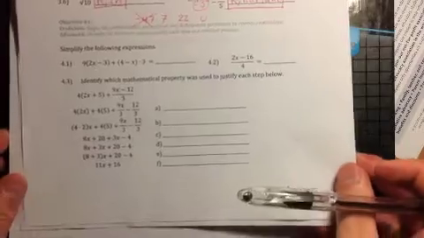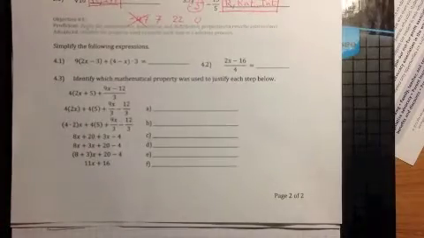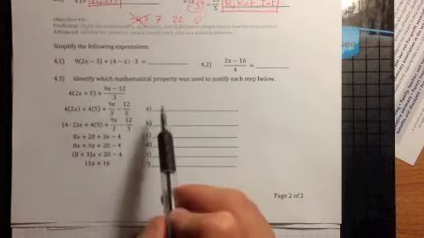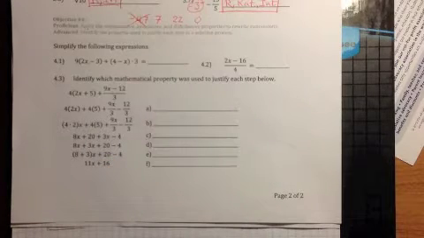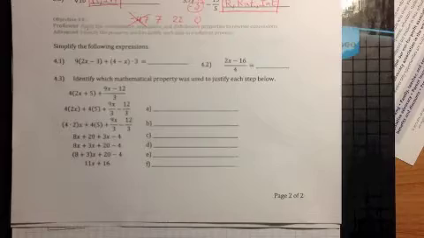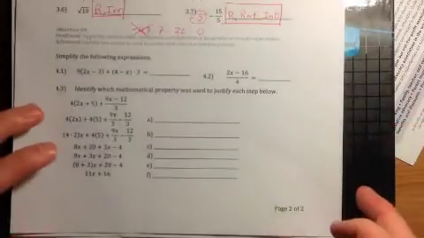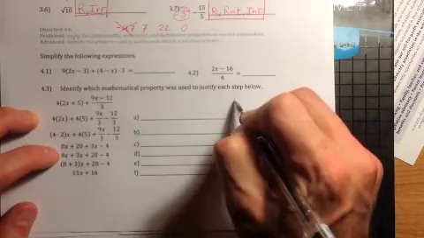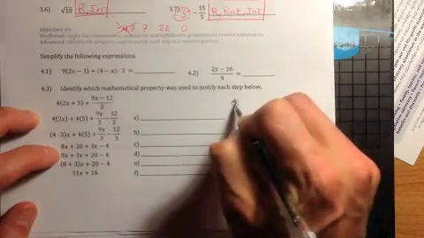Now, let's take a look at 4.3. In this case, we are given a couple of steps in the simplification process, and we are asked to identify which mathematical property was used to justify each step. Now, remember, your only options for all of the problems like this that I give you in class are, let me not write it here on this page, let me write it over here.